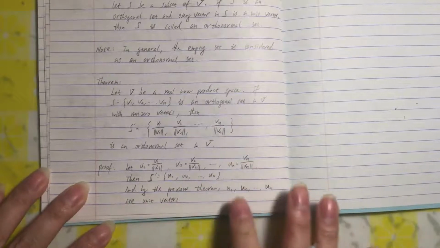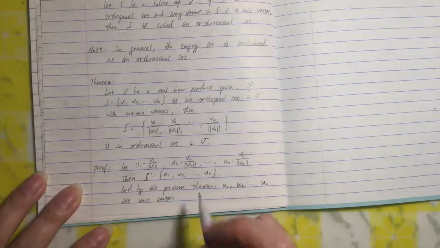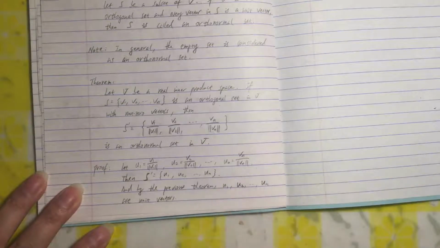They are all unit vectors. U1, U2, Un, they are all unit vectors. Next, we shall show that every pair of U1, U2, Un are orthogonal to each other.